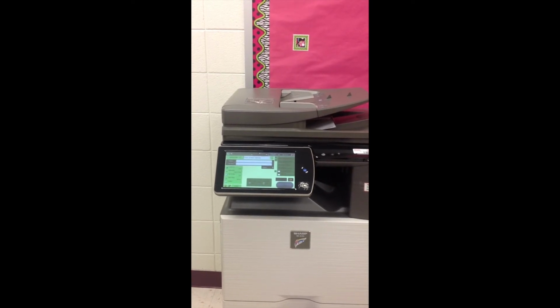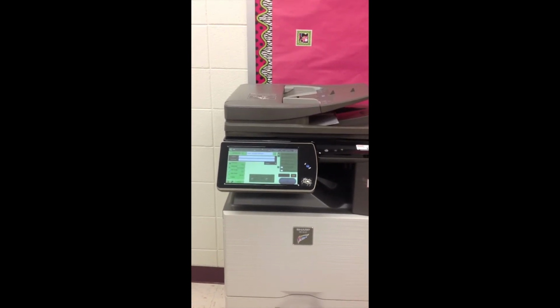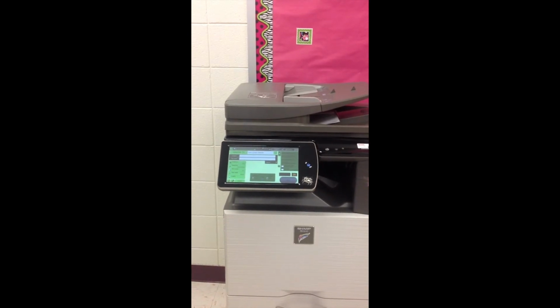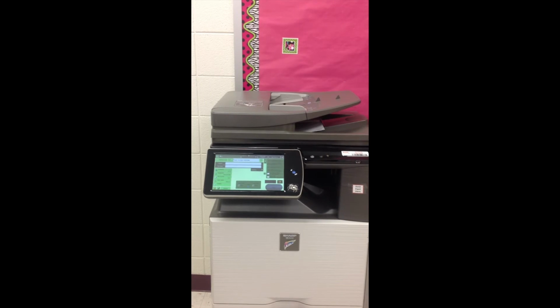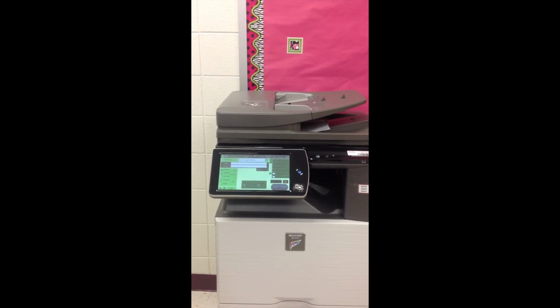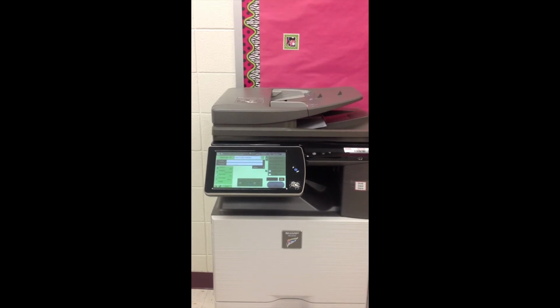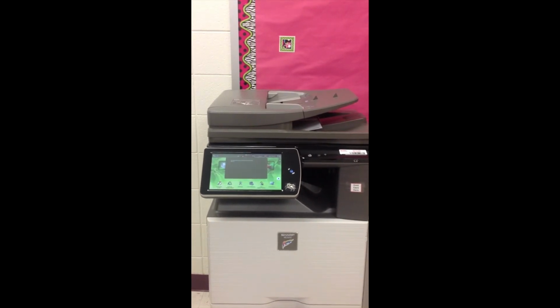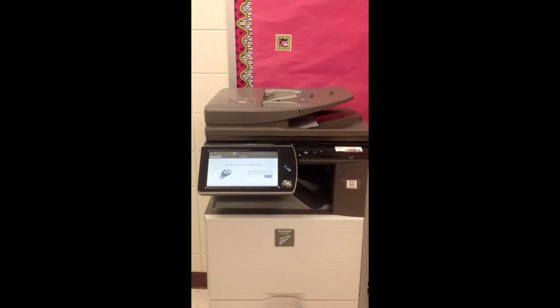You can't go into your sent items and make sure that it was sent. You can't go in, like here at your computer you can set an Outlook read receipt. Here you can't. So that's just a few of the reasons why it's best to scan it to yourself and then forward it out. That way you can have control of it.